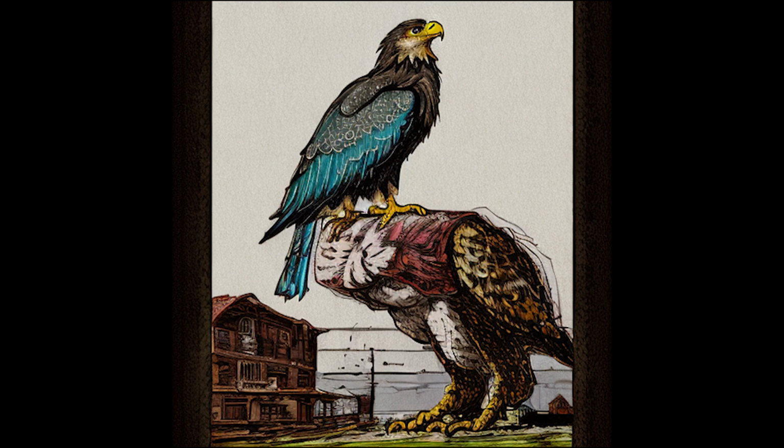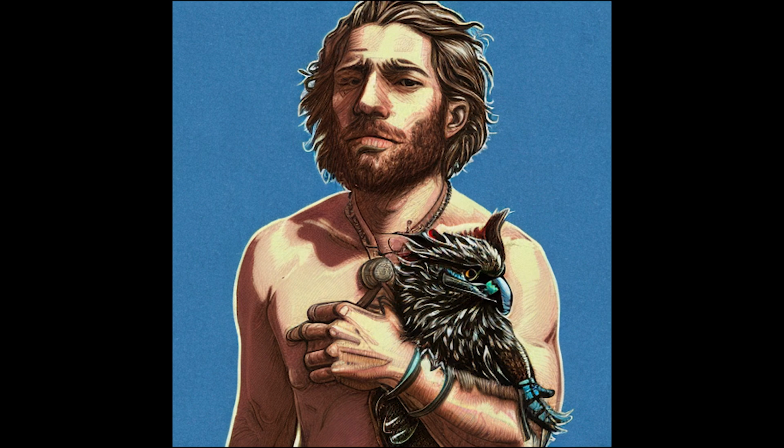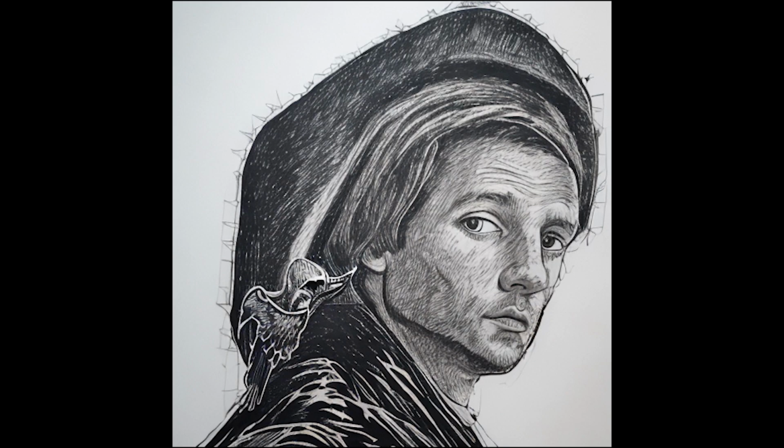This one just went off the rails. I thought I'd keep it. Not even sure what's going on there. That one kind of looks cool. Not really a bald eagle. I might have just switched back to eagle at this point. There's another shirtless photo again. I didn't give it any shirtless photos of myself.